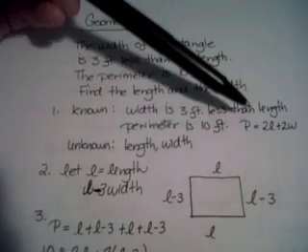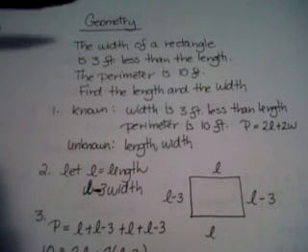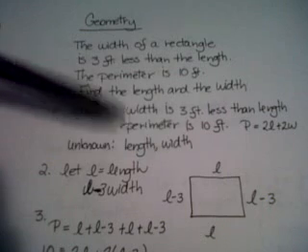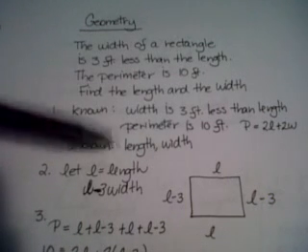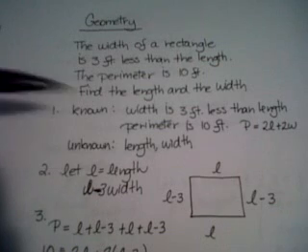We also know this formula that we can use. Perimeter equals 2 lengths plus 2w. Or we can just remember that perimeter is walking all the way around. What do we not know? We don't know the length and we don't know our width. So I'm going to say let L equal our length and let the width be L minus 3.